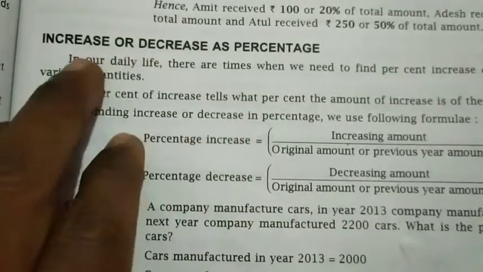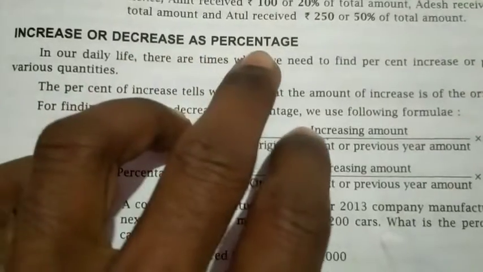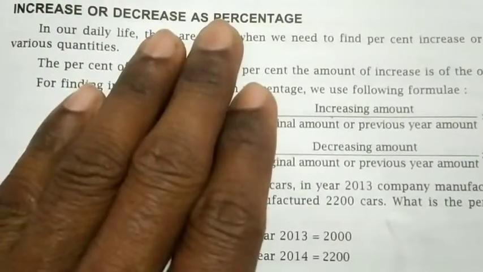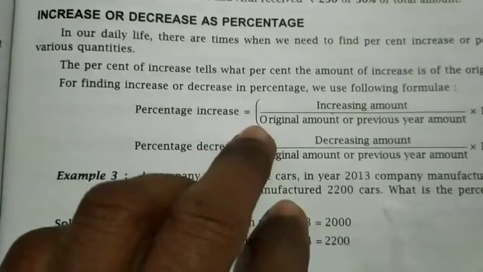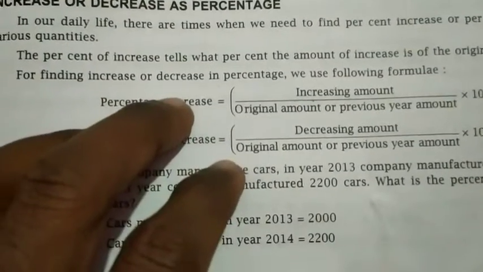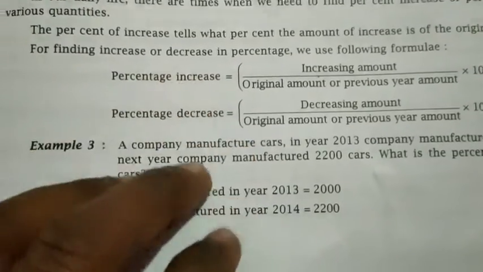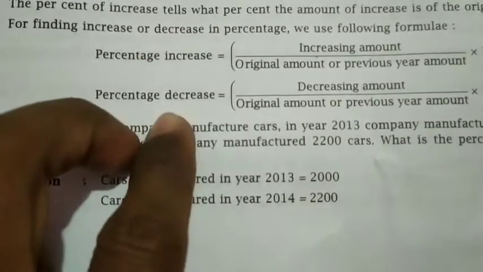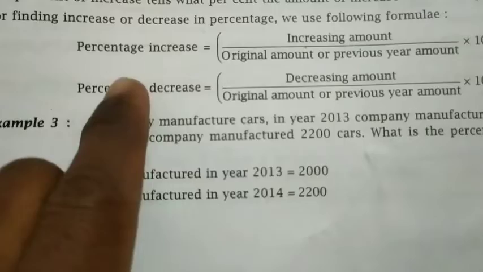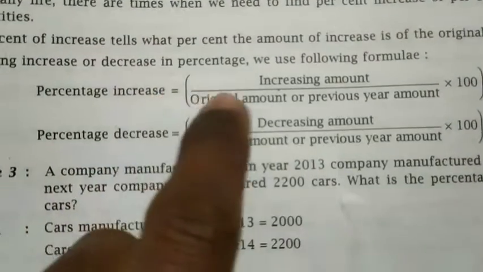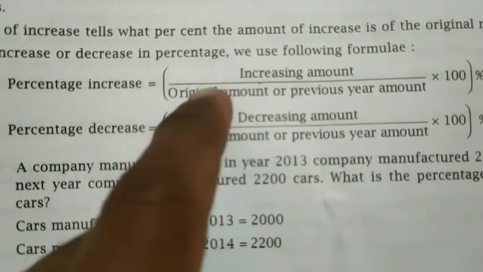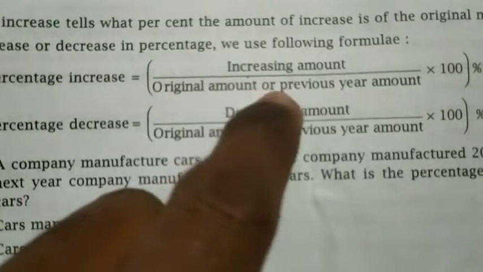Now we will begin a new topic, that is increase or decrease as percentage. Meaning, if anything increases or decreases, how can we find how much percentage is increased or decreased? We have a very simple and to-the-point formula: percentage of increase equals increasing amount, meaning how much it is increasing, upon original amount or previous year amount.